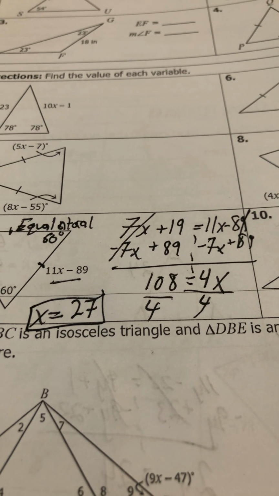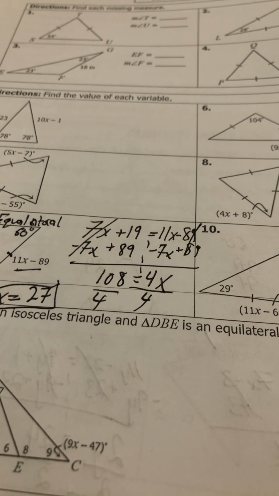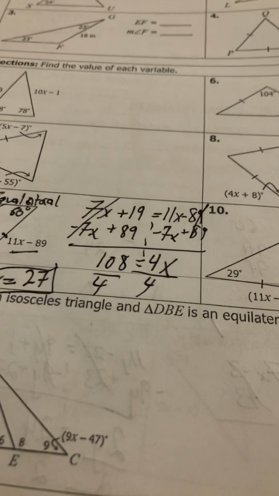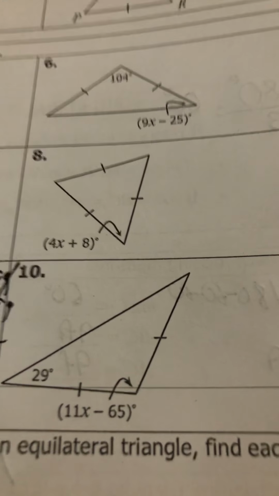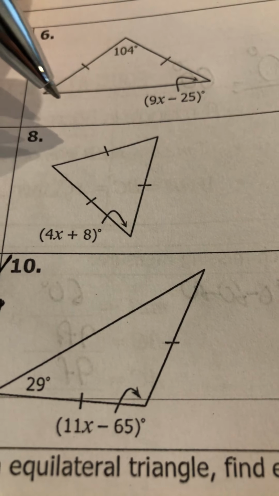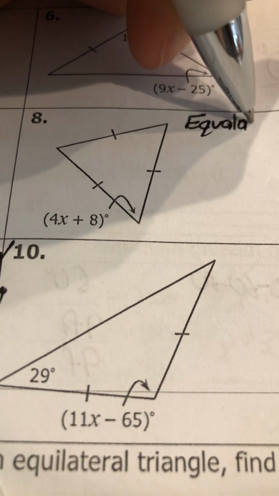Okay, and then we'll do one more problem. Sides, let's do one with angles. Let's do 8. So 8, we've got this triangle here. And what kind of triangle is this? That's right, it's an equilateral.